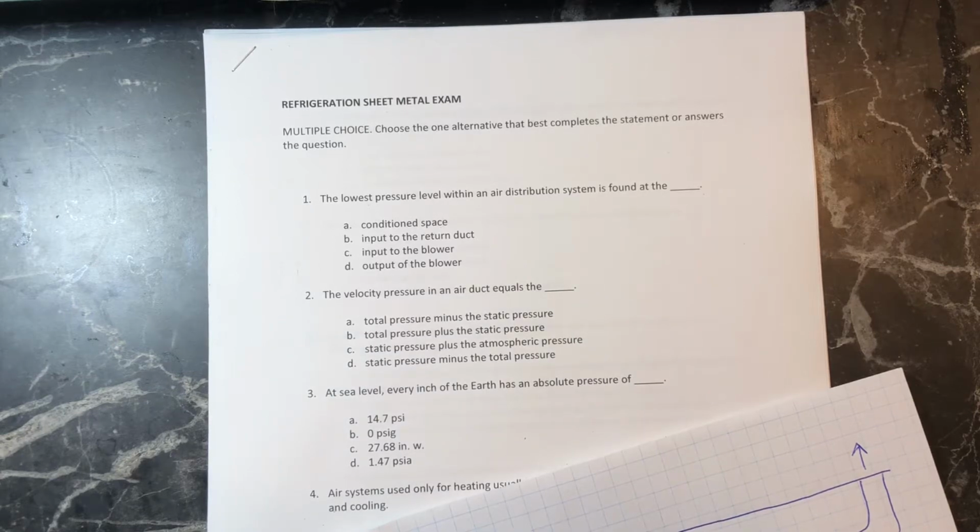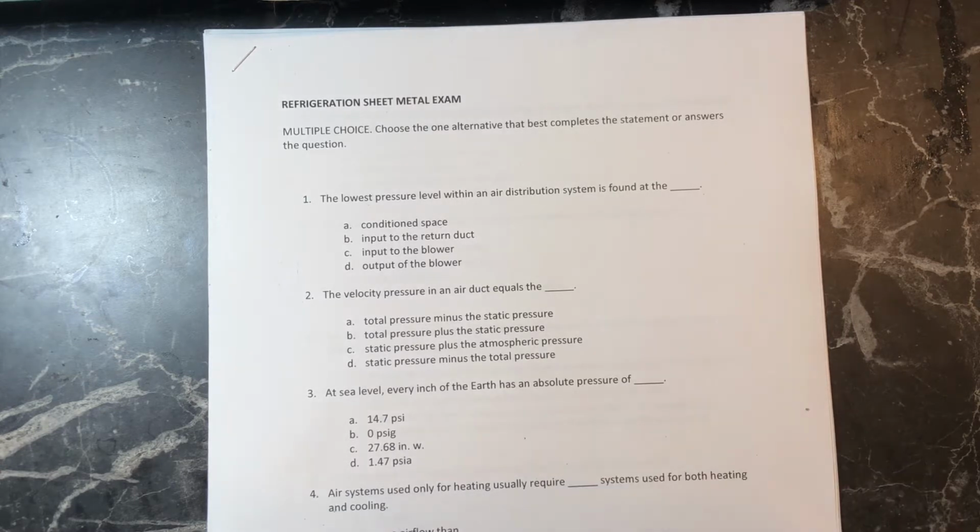Alright, so here we are, another video. This is the refrigeration sheet metal exam that we typically give at the end of the week of training that you guys do. But instead I'm just going to go through the exam question by question and hopefully explain what each question means. So question number 1, the lowest pressure level within an air distribution system is found at the what?